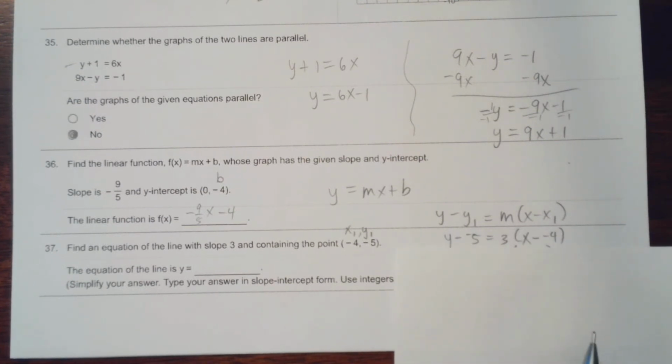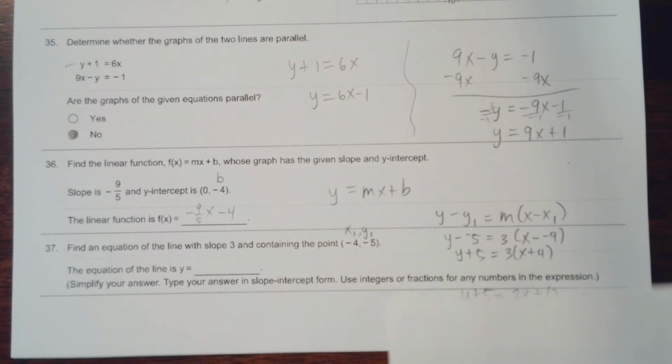So it'll be y minus negative 5 is equal to our slope, which is 3. That's what they told us here. That's our m, times x minus x sub 1, which is negative 4. Be careful, in both of these cases, you're subtracting a negative. We get y plus 5 equals 3 times the quantity x plus 4. We're going to distribute on the right. You get y plus 5 equals 3x plus 12. And so finally subtract 5 on both sides. You get y is equal to 3x plus 7.